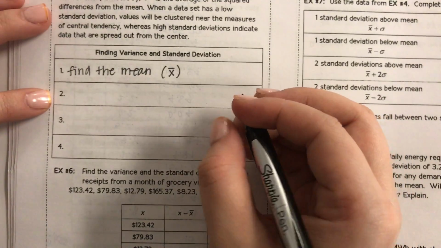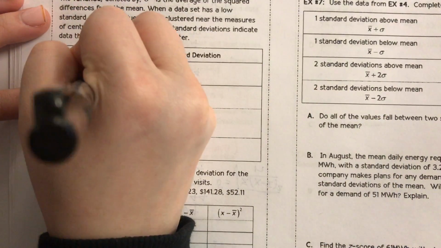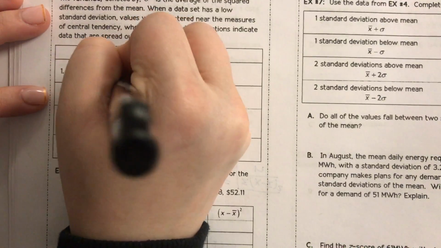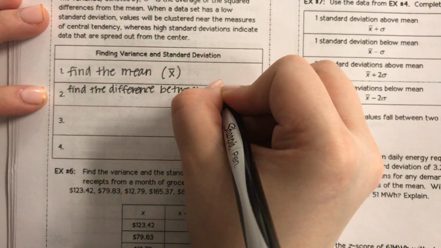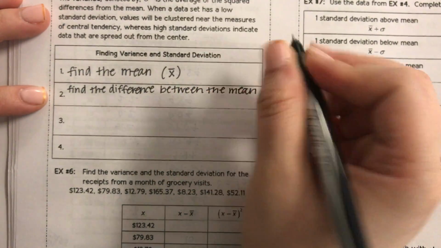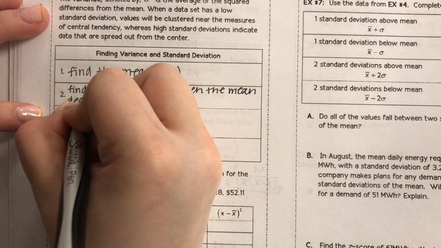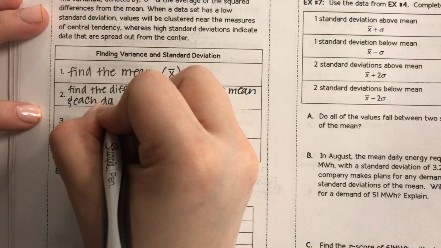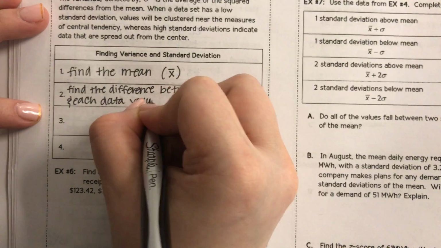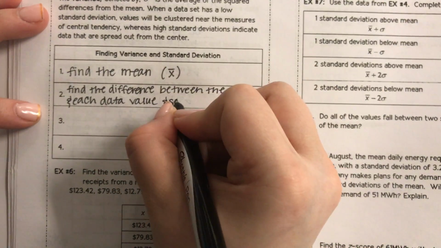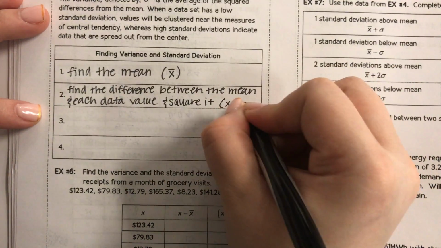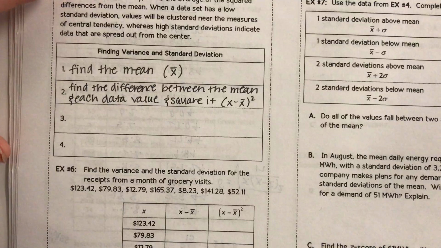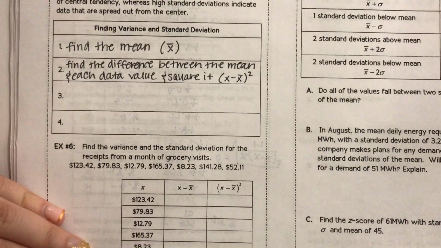So step number 2, find the difference between the mean and each data value, each data value, and square it. So that's this part where we did the x minus x bar squared. Okay, so find the difference between the mean and each data value and square it.